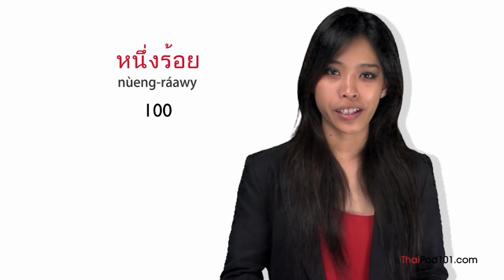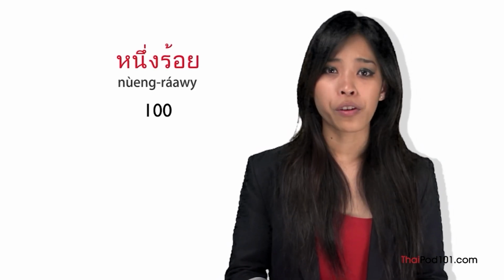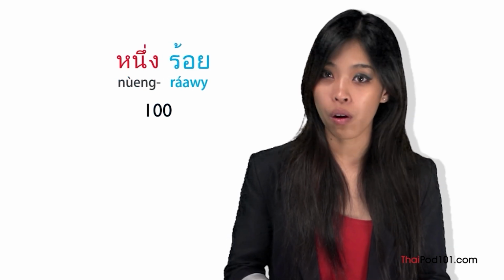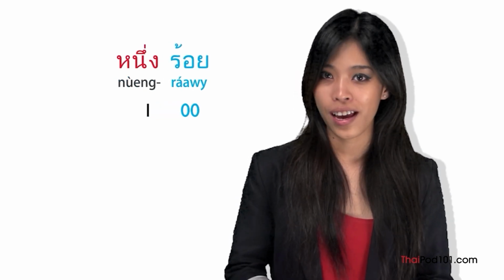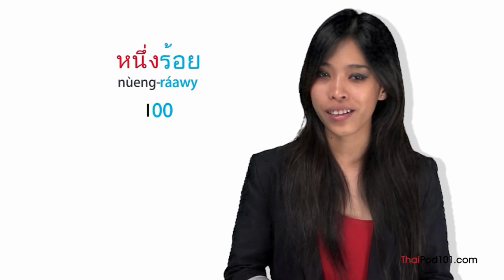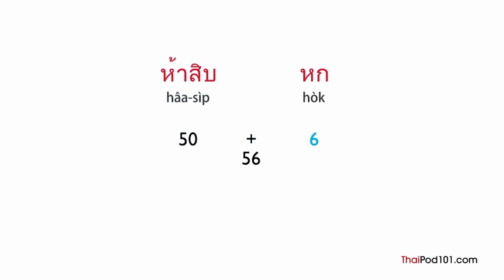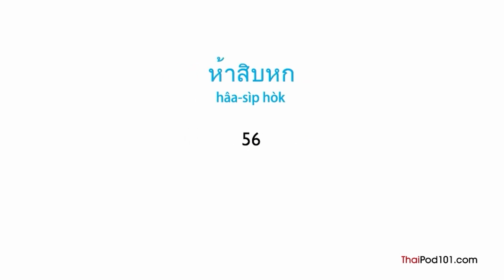100 is 100. Can you break this down? The first part, which you learned in the last lesson, is 1. The second part is 100, which means 100. Then you will get 100. How would you say 56 in Thai? Let's take it step by step. 50 is 50 and then add 6. 56 is done. Isn't that easy?